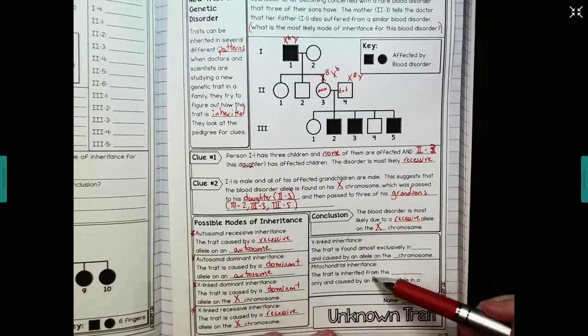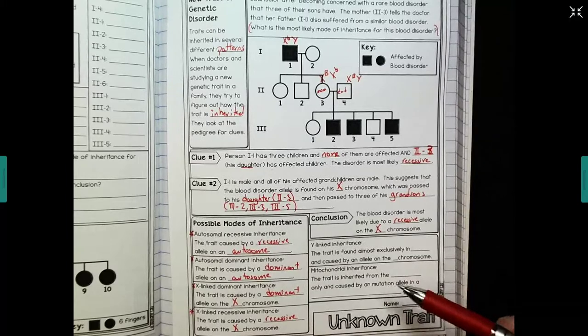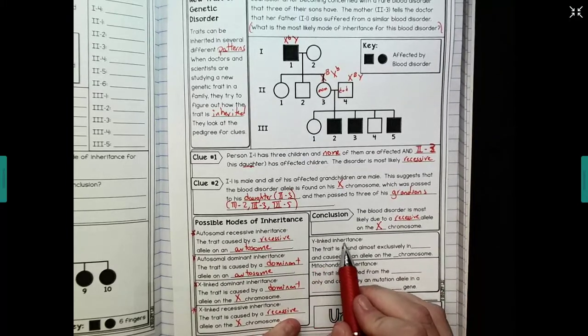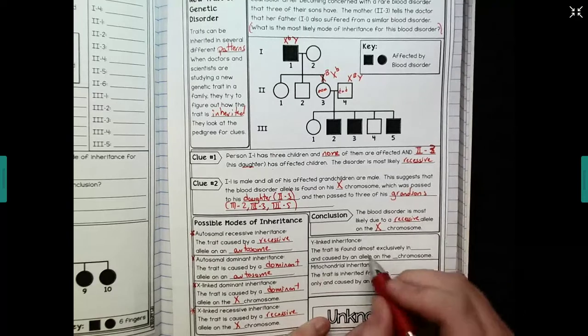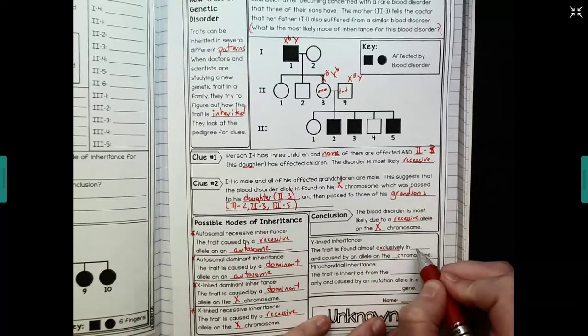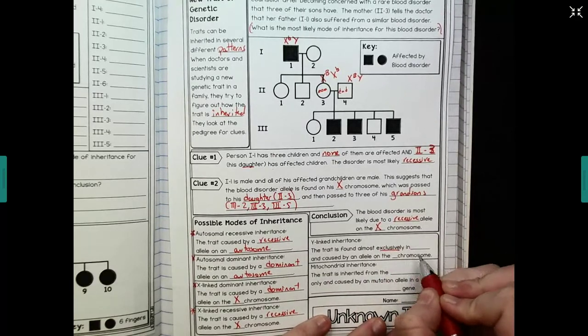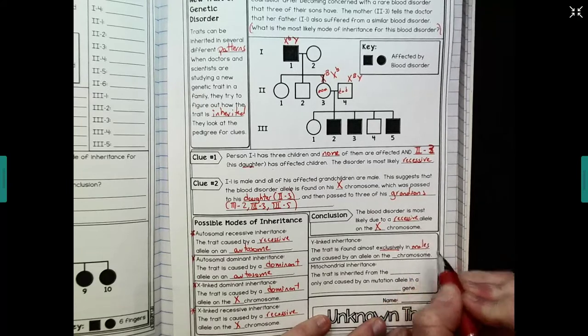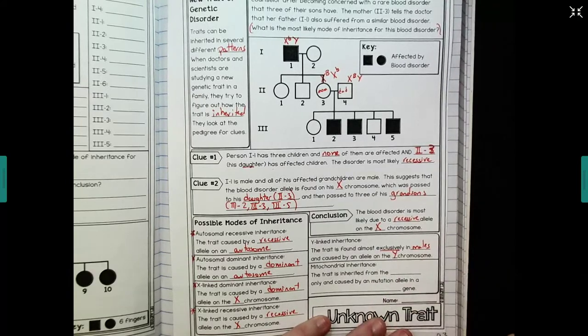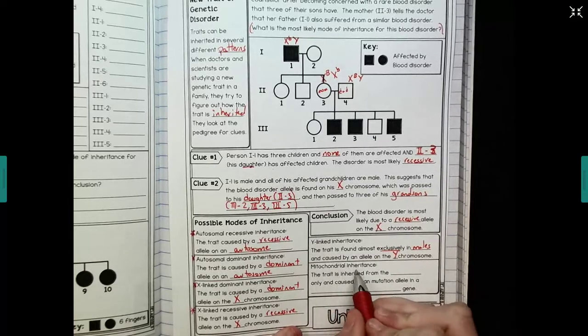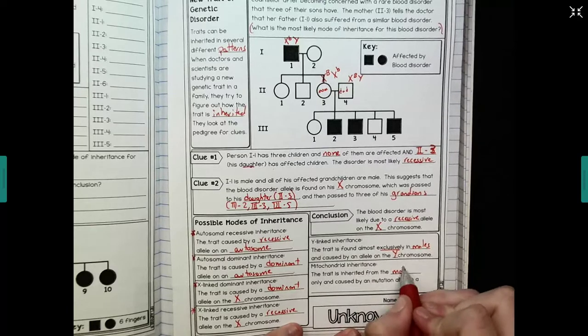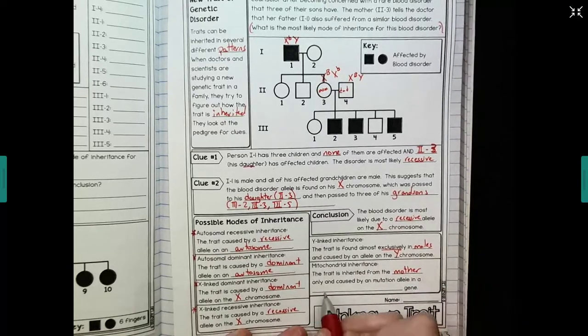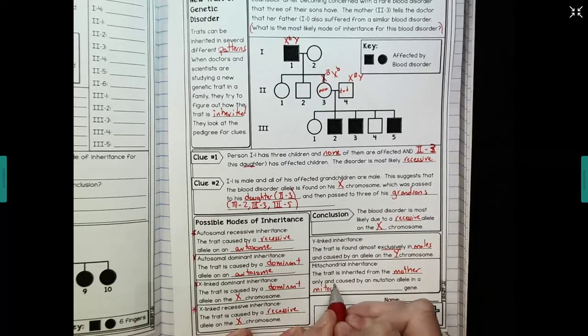And then 2 lesser known modes of inheritance. We have Y-linked inheritance. This is when the trait is found almost exclusively in males and caused by an allele on the Y chromosome. And then mitochondrial inheritance, the trait is inherited from the mother only and caused by a mutation allele in a mitochondrial DNA gene.